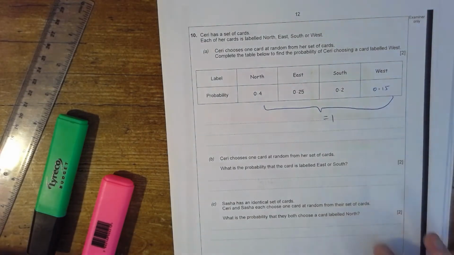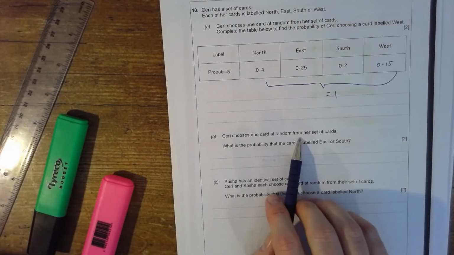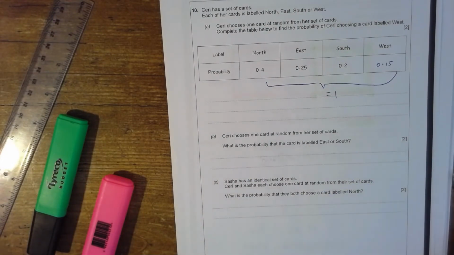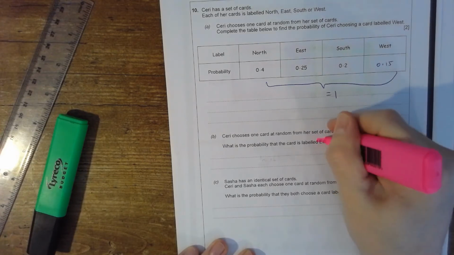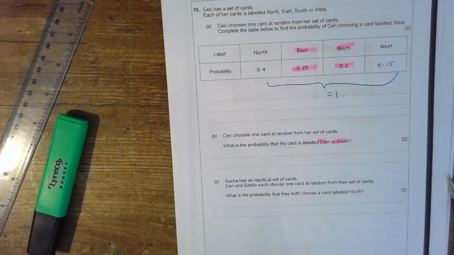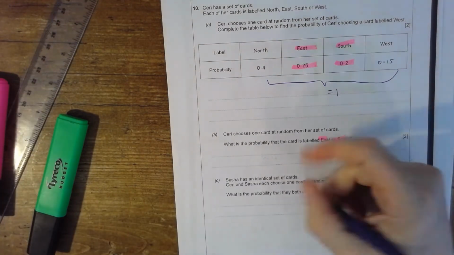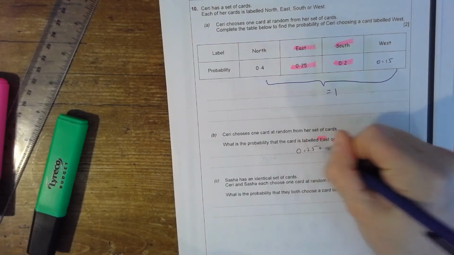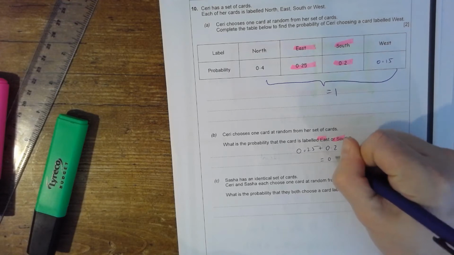It then says Kerry chooses one of the cards from her set at random. What is the probability that it is east or south? East or south are those ones there. So what I do is I combine those two probabilities by adding them. So 0.25 add 0.2 to get 0.45.